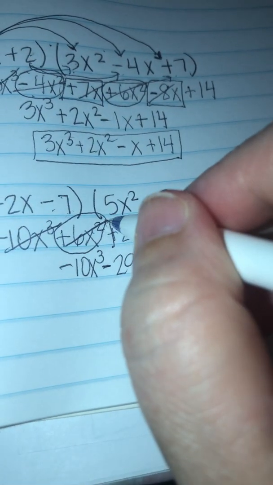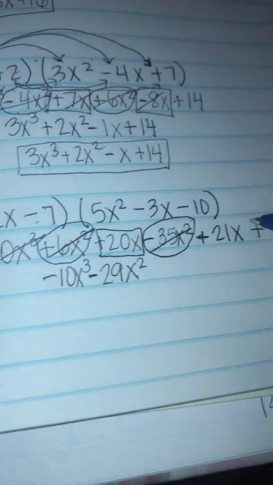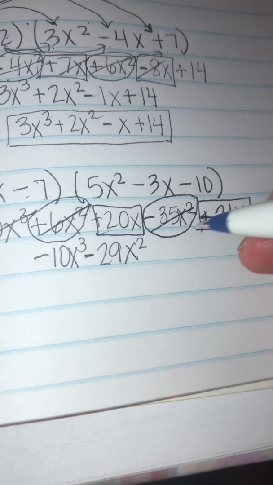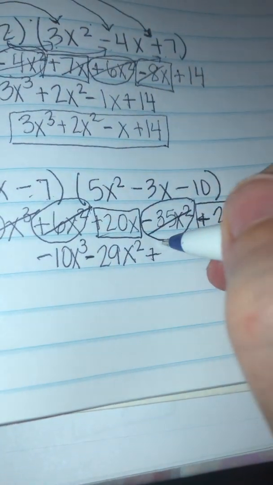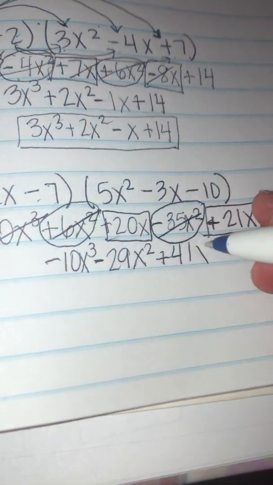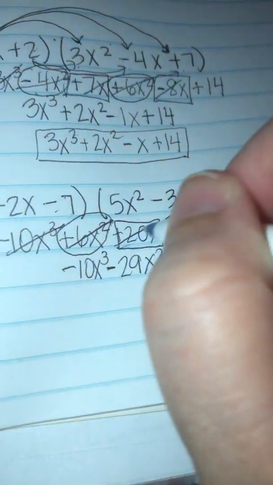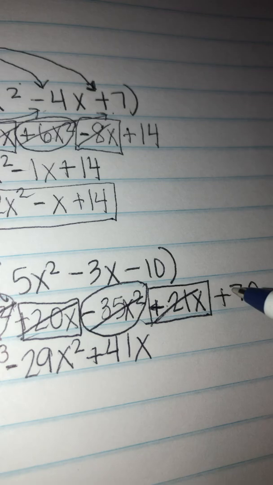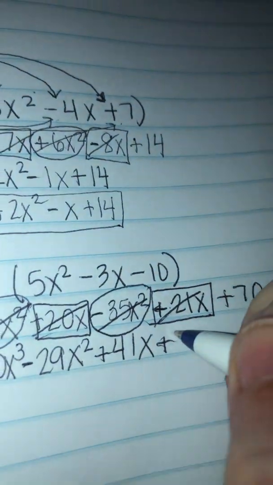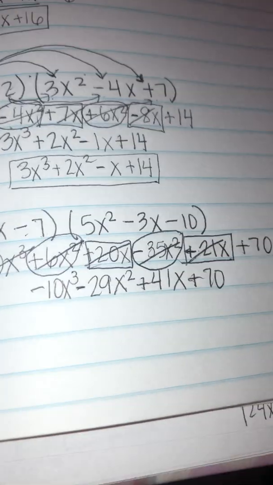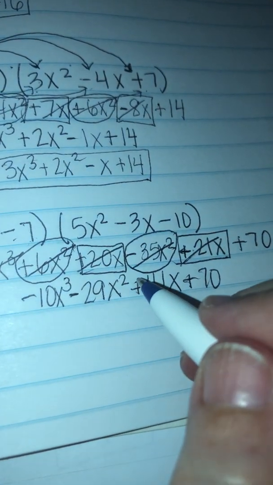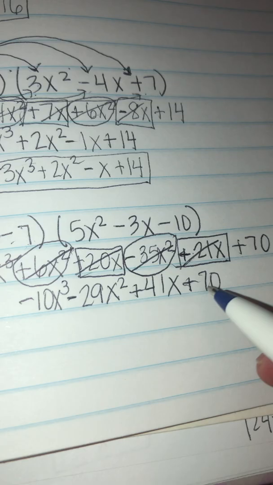Then I have a 20x and a 21x. 20 and 21 will give me a positive 41x. Don't change the exponent. Remember, we're not multiplying these, we're adding them. And then plus 70. So this is my final answer. Negative 10x cubed minus 29x squared plus 41x plus 70.